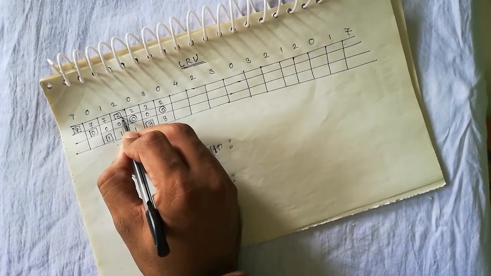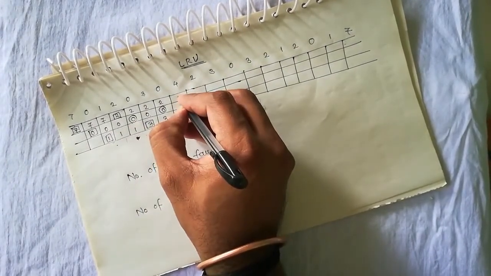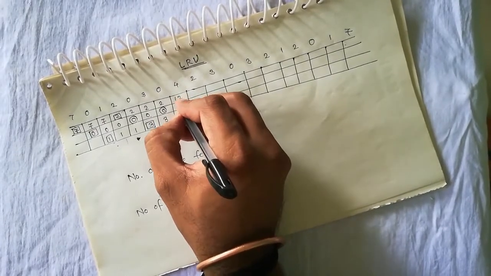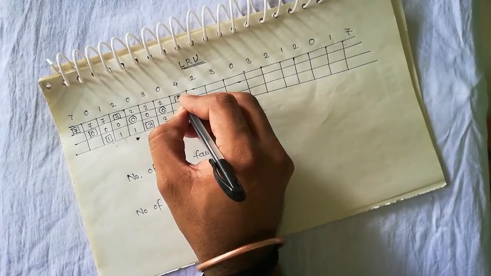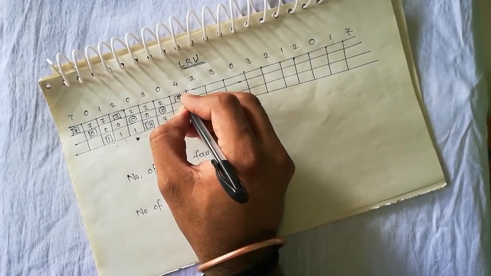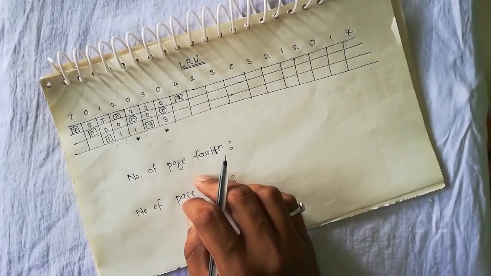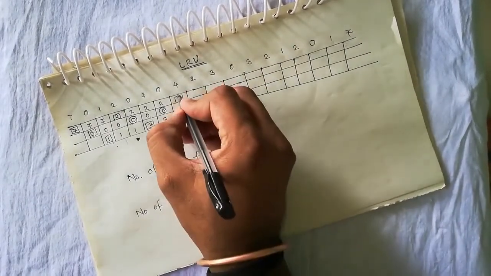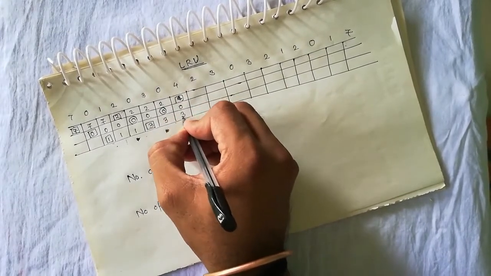Okay, so which frame do we need to change? This one, that is 2. So we are going to replace the 2 with 4. What do we change here? 2 with 4, and the remaining stays the same.